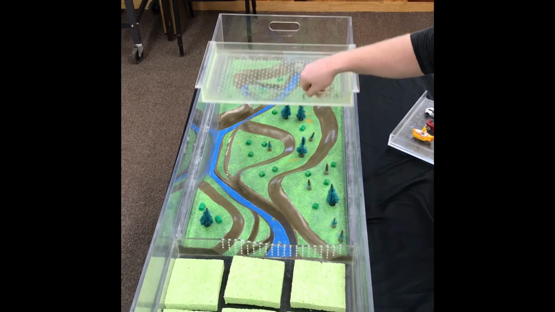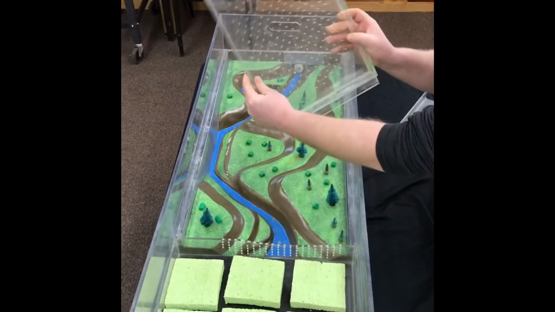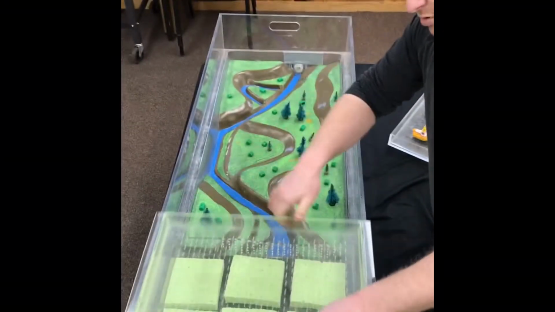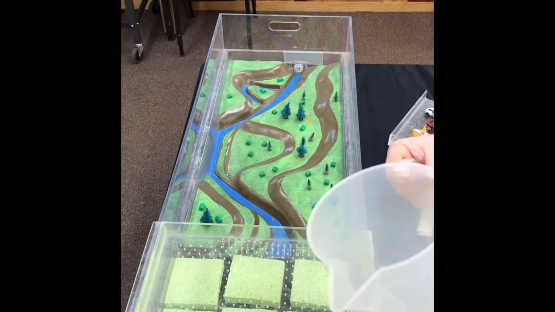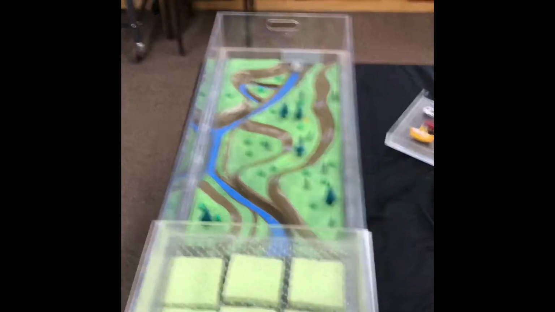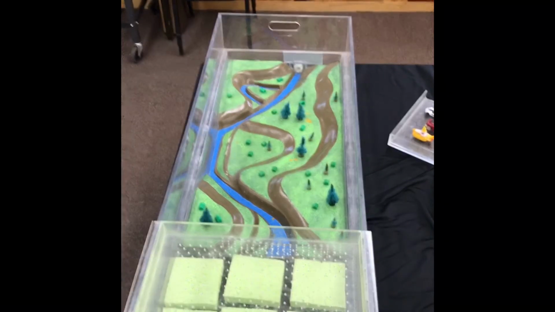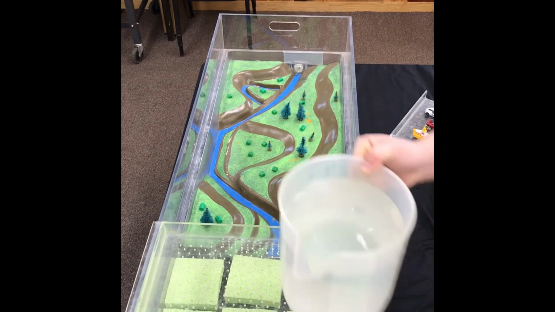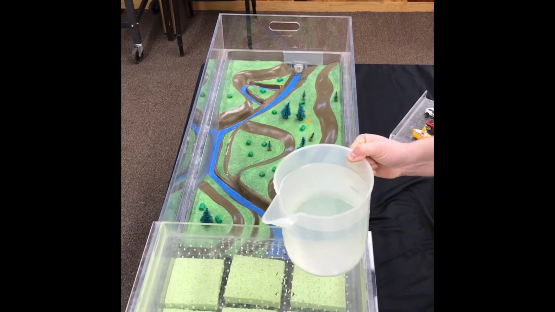So this is our rainfall simulation tub here. I'm going to pour almost three-quarters of a gallon of water into the rainfall simulator tub, and we're going to watch and see what happens. You ready?